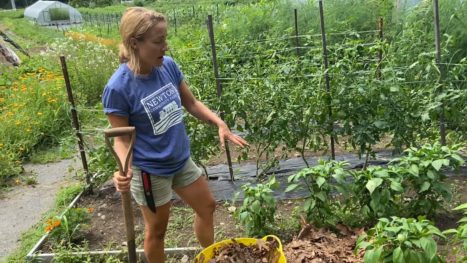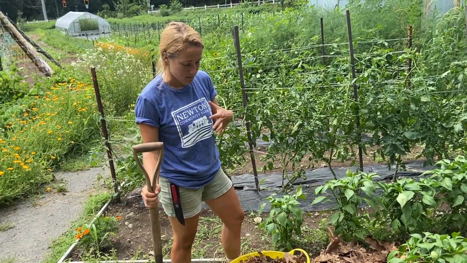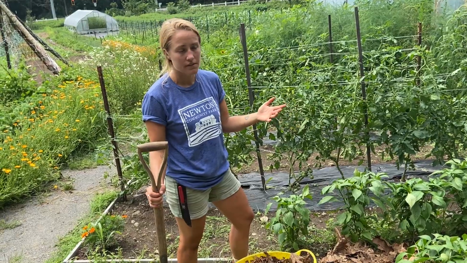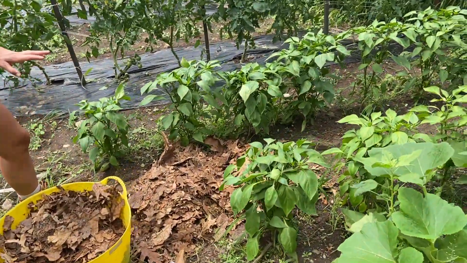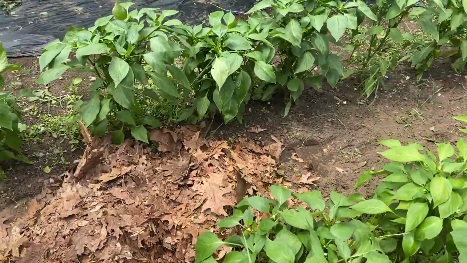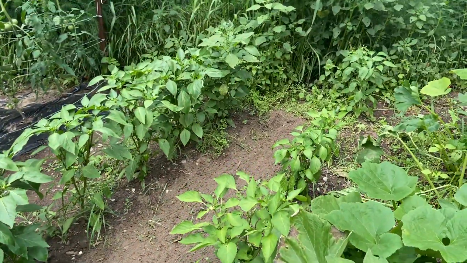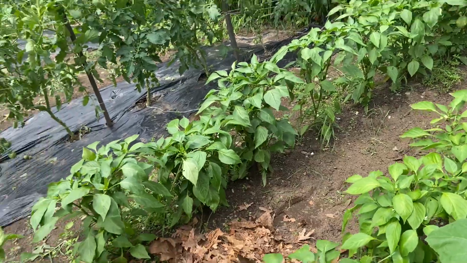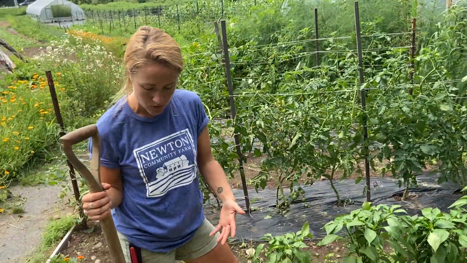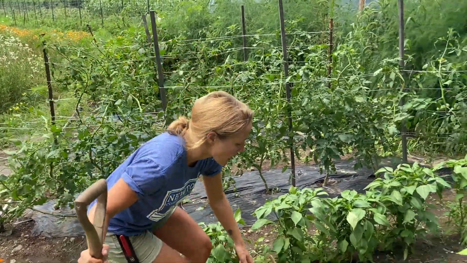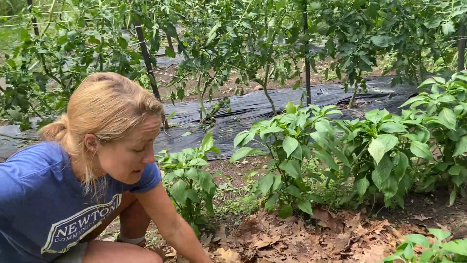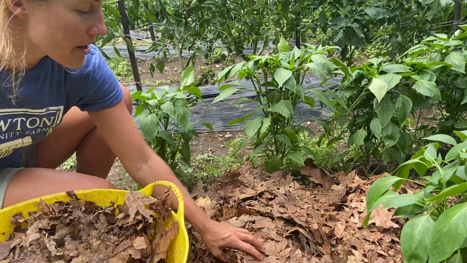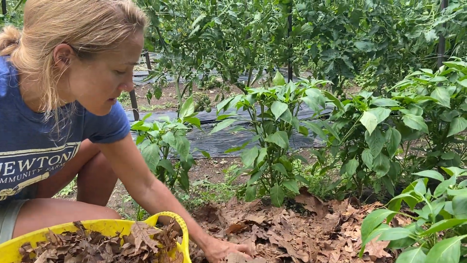And I would be super liberal with it because I'd rather use extra than not enough. So I'd go down the pathway and fill in this whole stretch, cover all that soil. And then I would go through either with my hands or my feet or my tool and make sure it's all spread out, make sure it's deep enough. I might have to add another layer, but this looks pretty good to me.